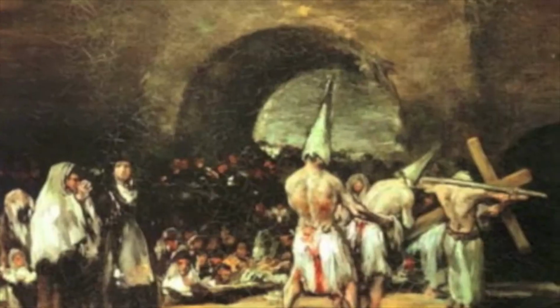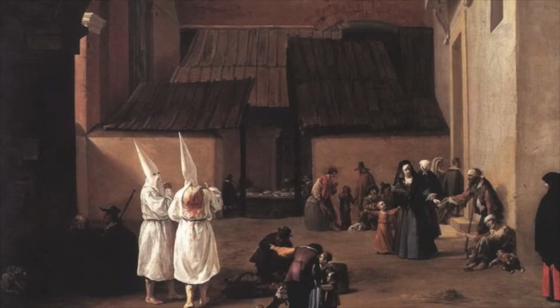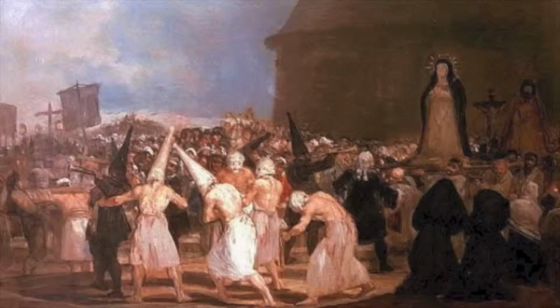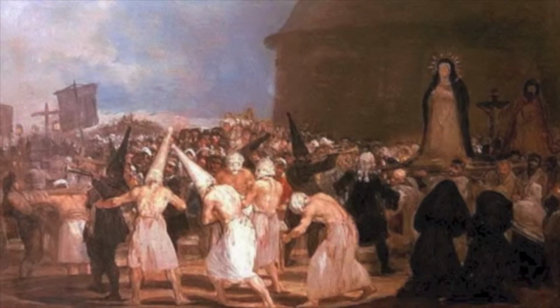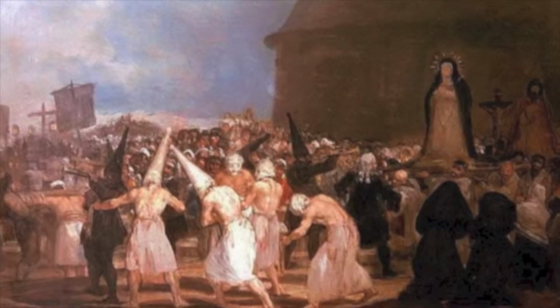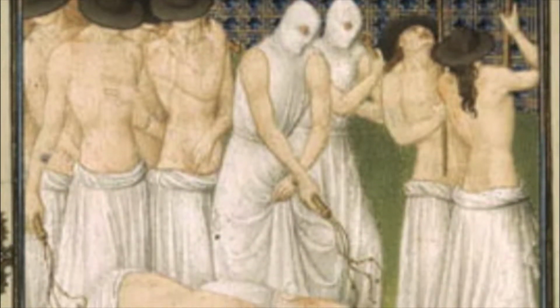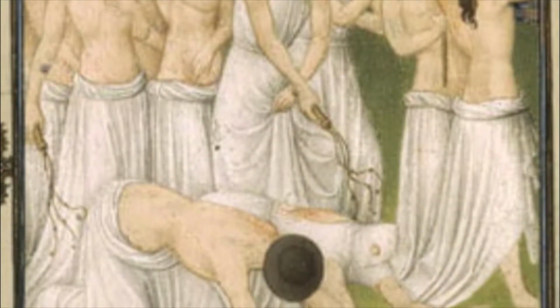This also corresponds to the heightened moment of the flagellant movement, when people would take their clothes off, either stripped naked or partially naked, and would flagellate themselves, whip themselves publicly, sometimes processing from town to town for 33 days. 33 days, of course, the number of years that Christ lived, they believed. So there are many public responses to the plague.